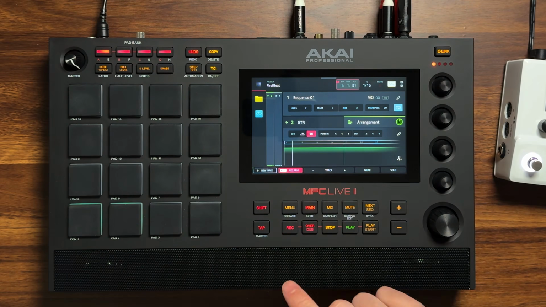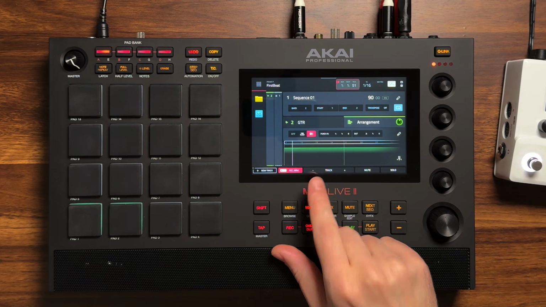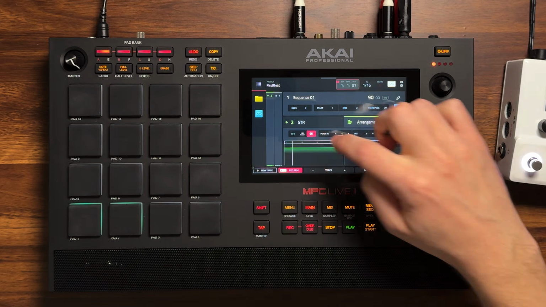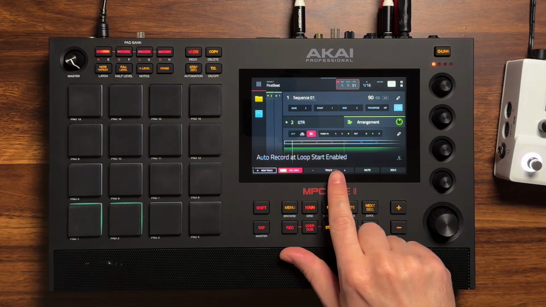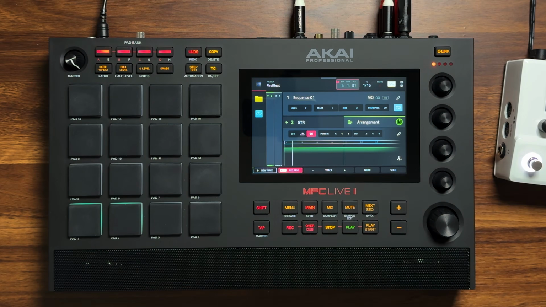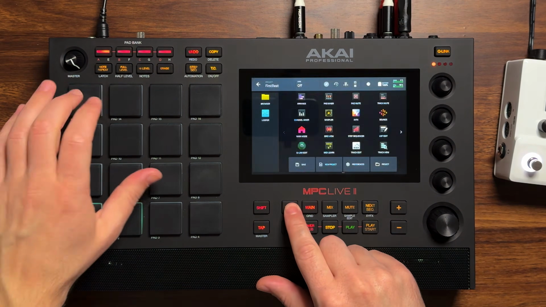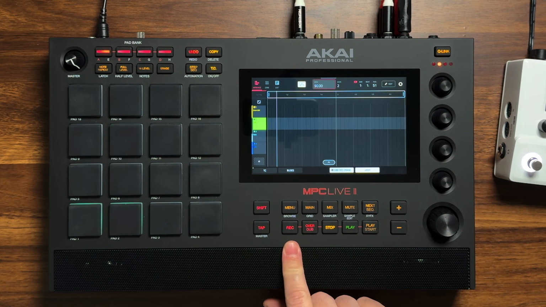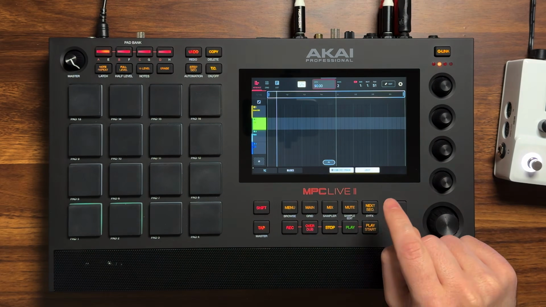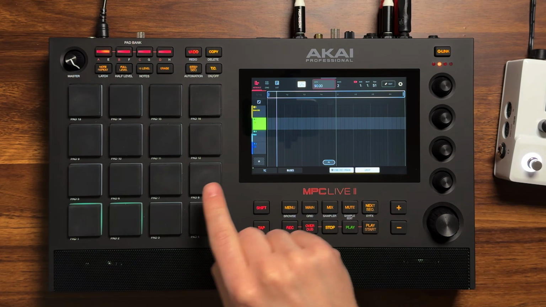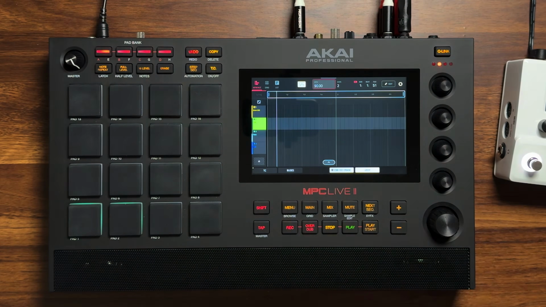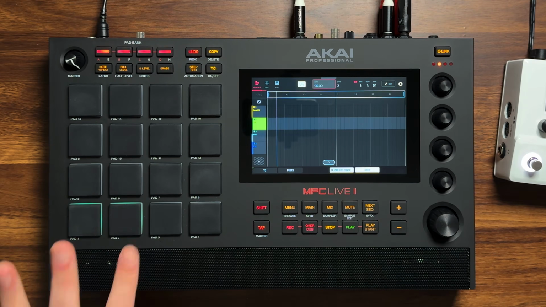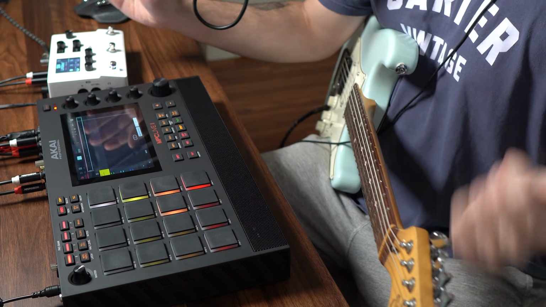And then you want to go to arrangement, and this is the important part. There are three options here. You want to make sure that this auto record at loop start enabled is selected. What that means is that in your arrange window, if it's playing back, when you press record in the middle of playback, it's not going to start recording until it gets back to the front of the loop. It's going to record through the loop, and then it's going to play back. That's kind of the key here. So that's what you want to make sure is enabled for this to work. That's all you have to do to make sure that you're set up for a demo.